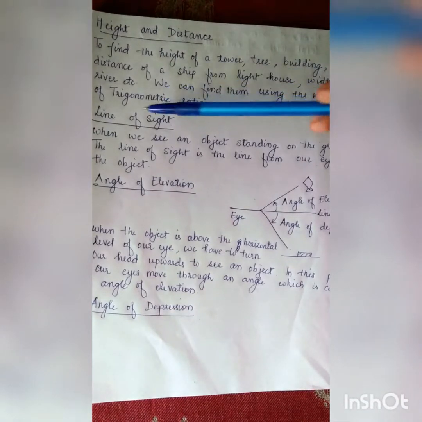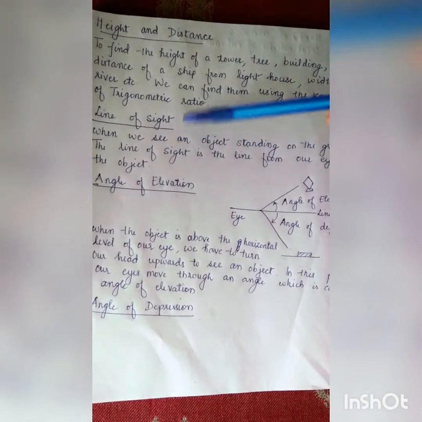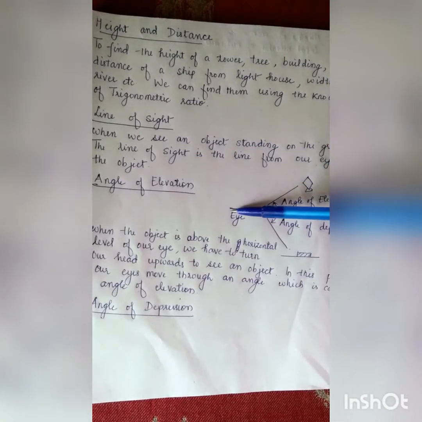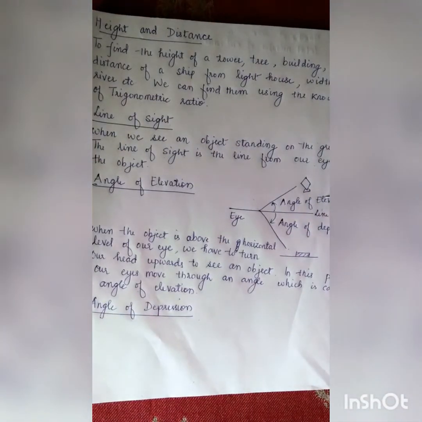The first term we have is line of sight. When we see an object standing on the ground, the line of sight is the line from our eye to the object, meaning a straight level from our eye to the object is known as the line of sight. Another term used is angle of elevation. Any object above us can be seen through an angle at our eye. That angle is known as angle of elevation.